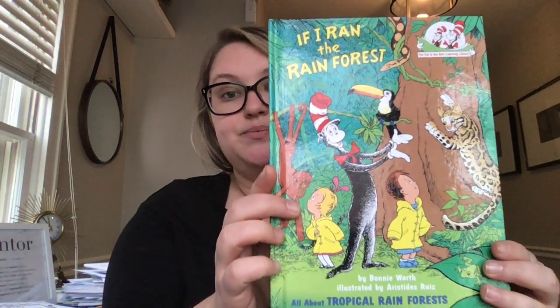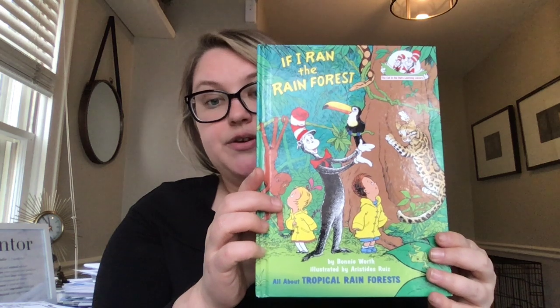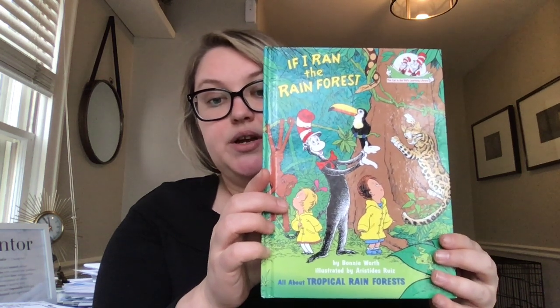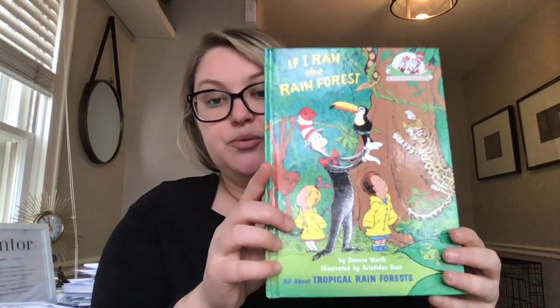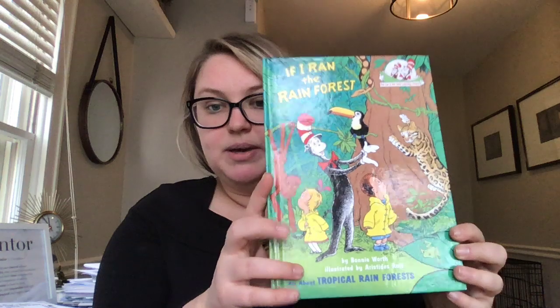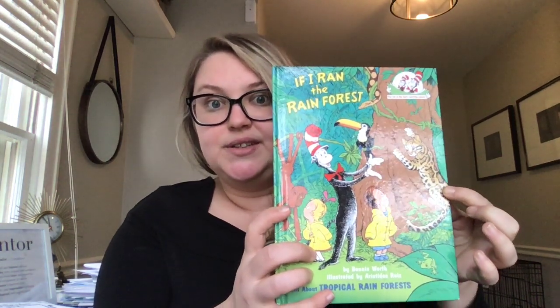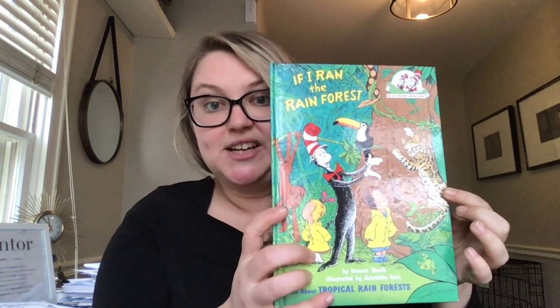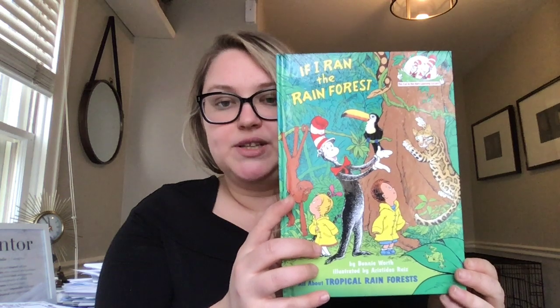So this book is by Bonnie Worth. Okay, the author is Bonnie Worth, and the illustrator is Aristides Ruiz, and it's all about the tropical rainforest. And this cat here is an ocelot. We talked about the ocelot. It's found in the rainforest. So, if I ran the rainforest, okay.